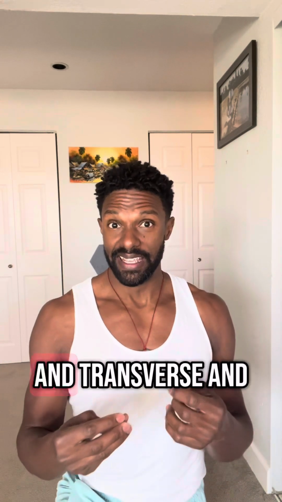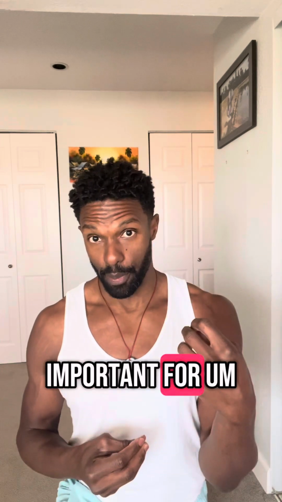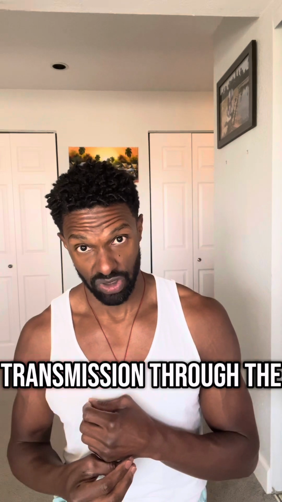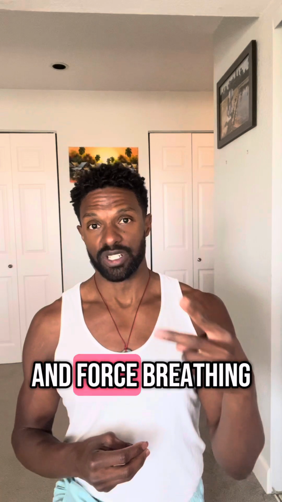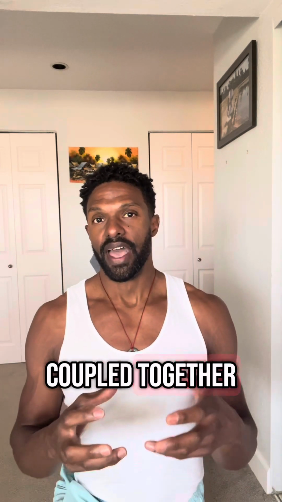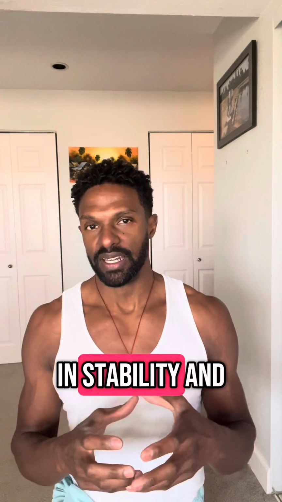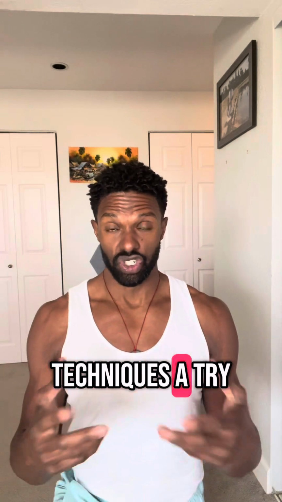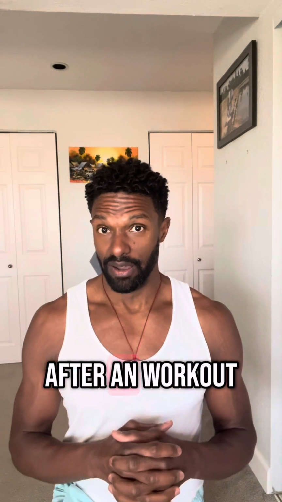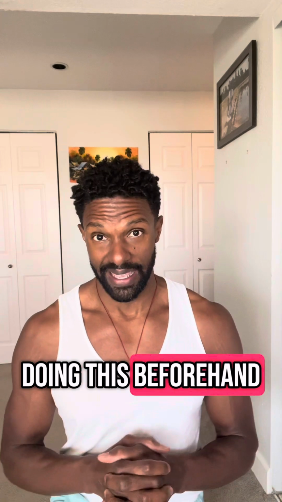they really aid in transverse and frontal plane motion in the thoracic spine, important for proper force transmission through the kinetic chain. But we also highlighted isometric holds and forced breathing and how this coupled together helps to create a more robust activation drill, which will aid in stability and also mobility. I encourage you to give these techniques a try in your own program before, during, or even after a workout or any high intensity activity, doing this beforehand.